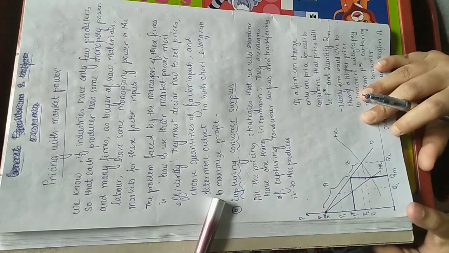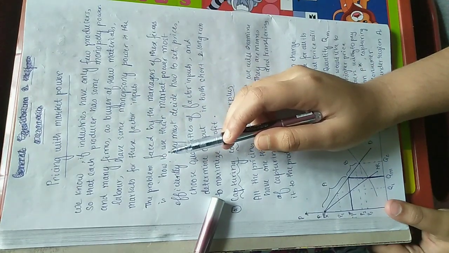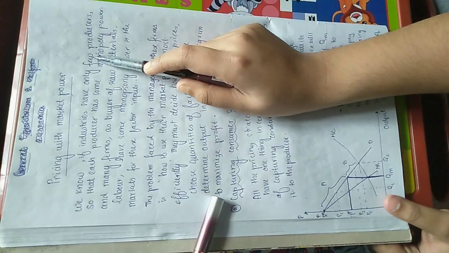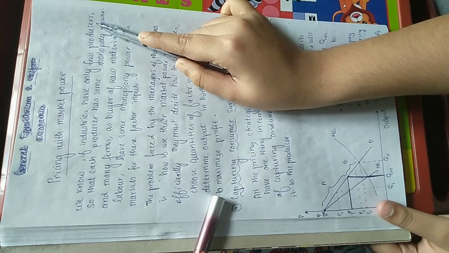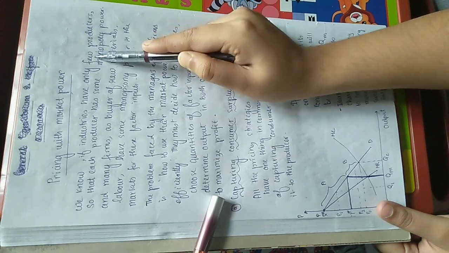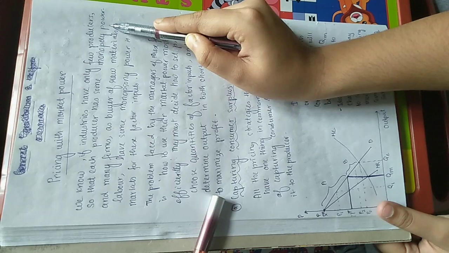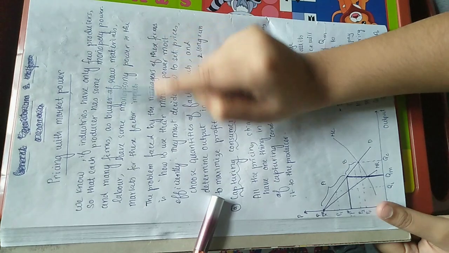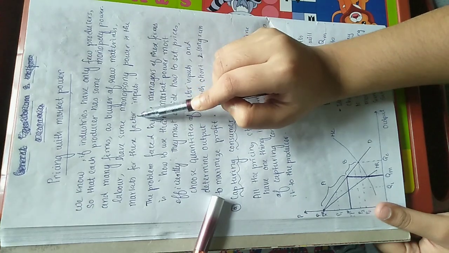Today we're gonna start with pricing with market power. So let's start. We know if industries have only a few producers, that means each producer must have some monopoly power. If there are few producers, they will have monopoly power, and a strong impact on price. And many firms, as buyers of raw materials and laborers, have some monopoly power in the market for these factor inputs.